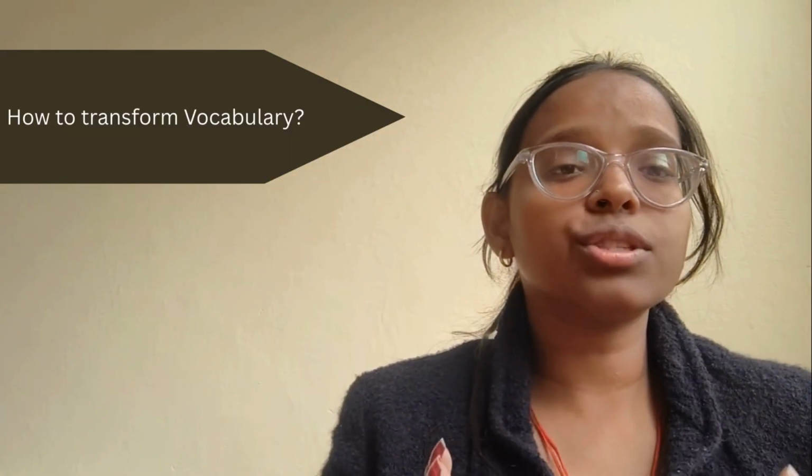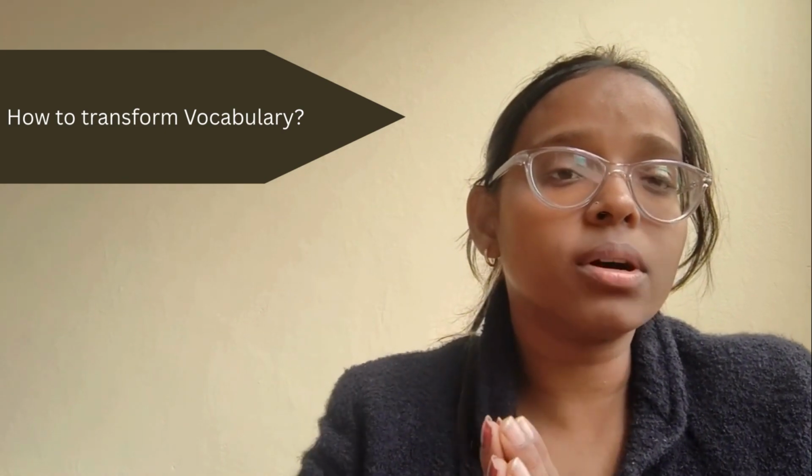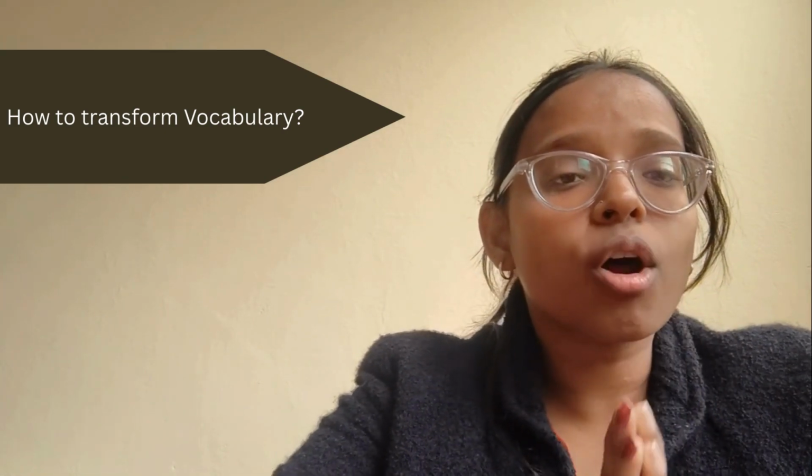So this is a comparison table where you will get an exact clear difference between formal and informal sentences and where you can use what, as we have already discussed in the introduction part. So how do we transform our vocabulary from informal to formal?